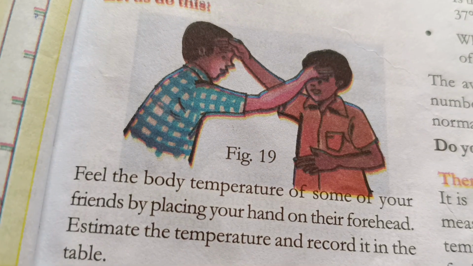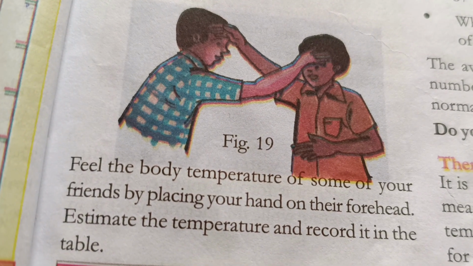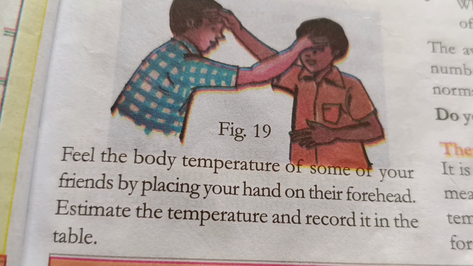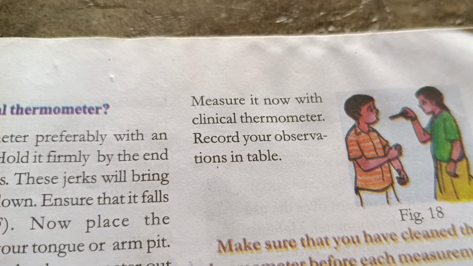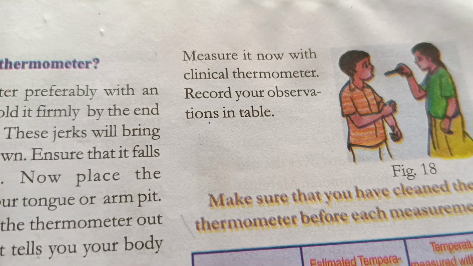Feel the body temperature of some of your friends by placing your hand on their forehead. Estimate the temperature and record it in the table. Measure it now with the clinical thermometer. Record your observation in the table.